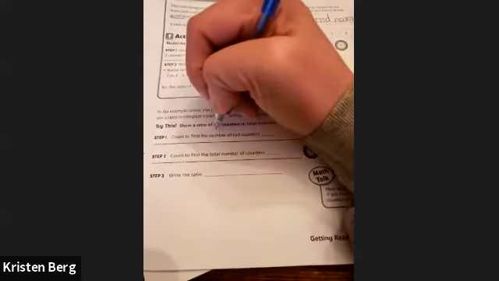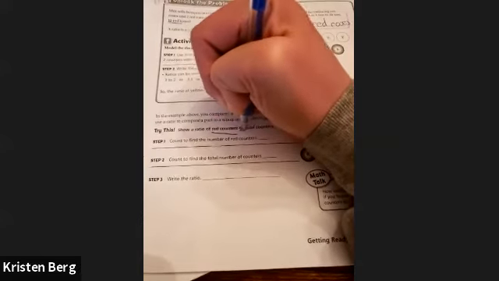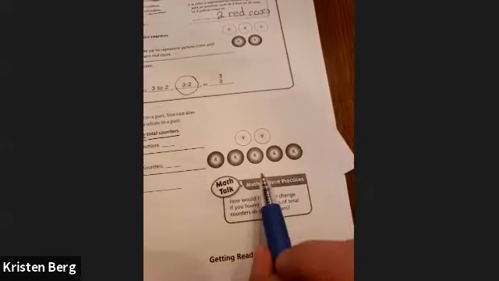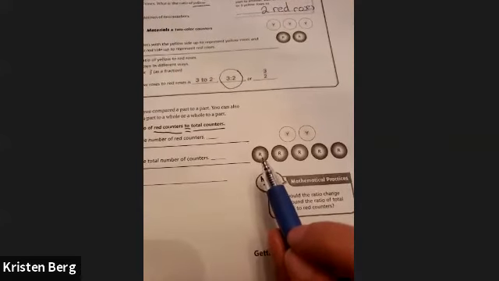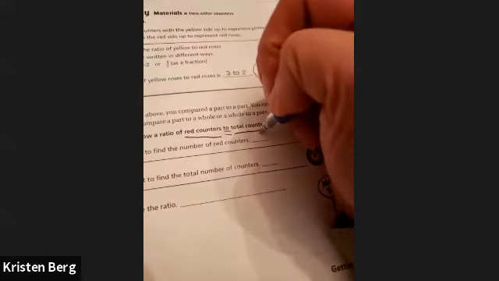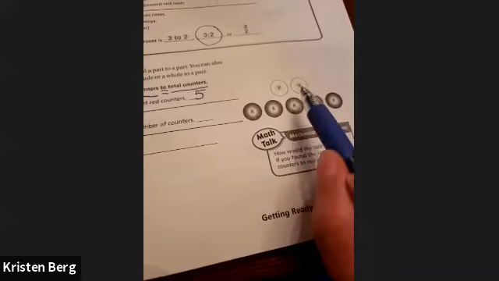So now it says show a ratio of red counters to the total counters. So over here is that picture. The ones that are red, we're going to count that. There's 1, 2, 3, 4, 5. 5 red counters to the total. So now they're saying, okay, what is the total counters that are over here? Well, this is 5, so 6 and 7. So 7 total counters.